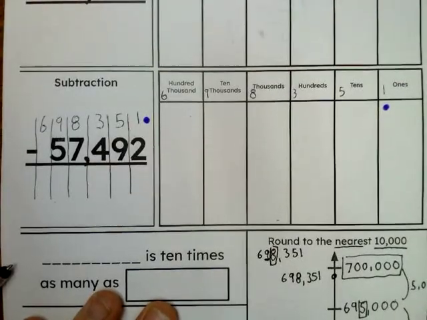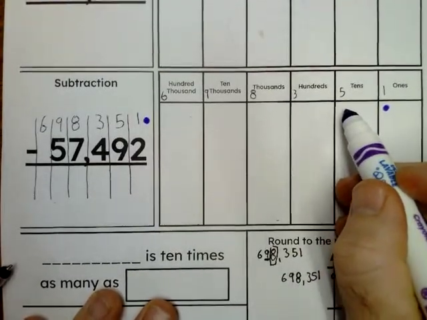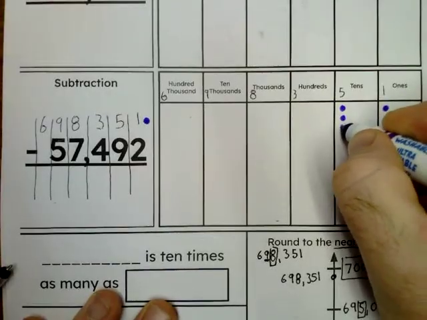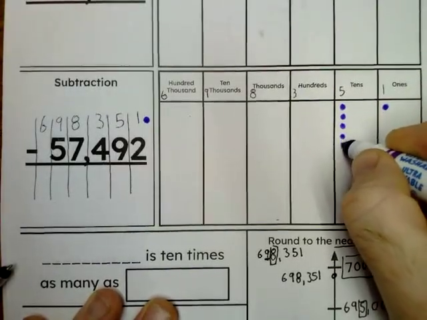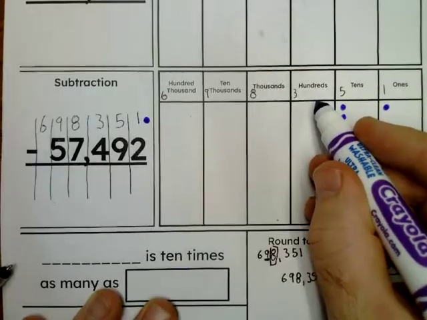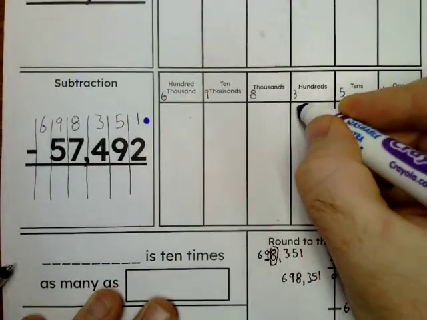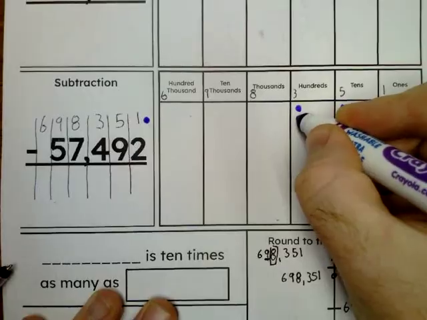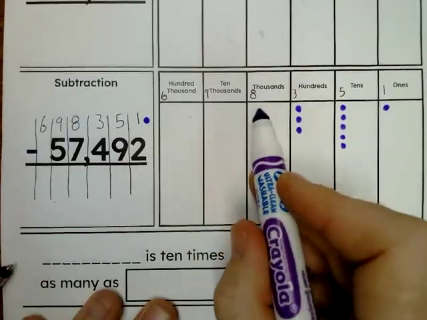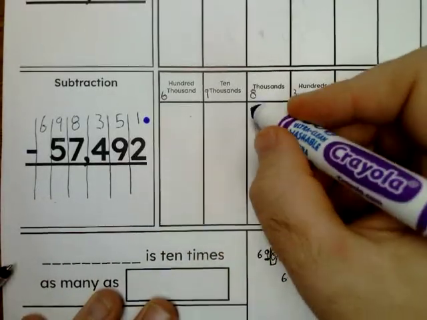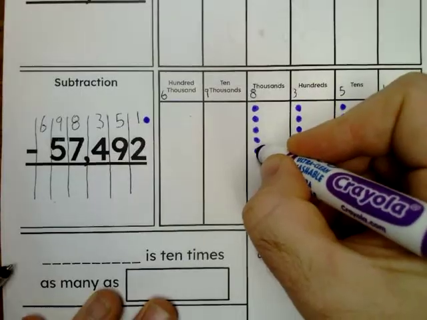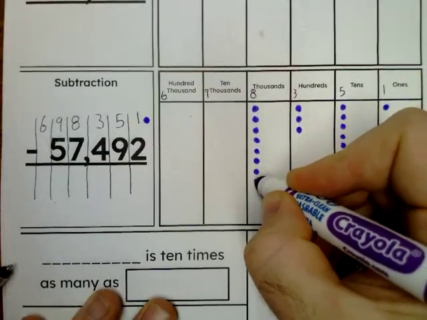Then I'm gonna move to tens. I have 5 tens, which would be 50, and so I'm gonna put in a neat line, 1, 2, 3, 4, 5. All right, we have 5. How many hundreds do we have, everyone? 300. So I'm going to put 1, 2, 3. There, very good. Thanks for counting with me. How many thousands, everyone? 8,000. So we're going to put 1, 2, 3, 4, 5, 6, 7, 8.